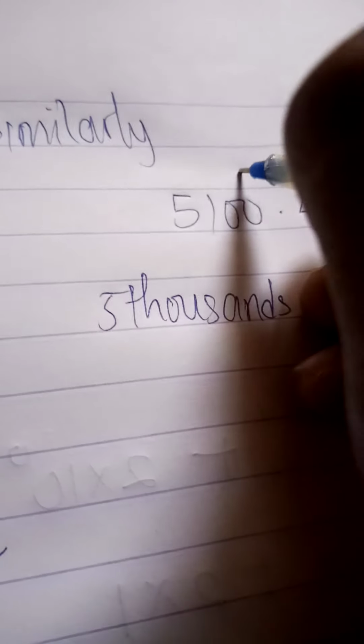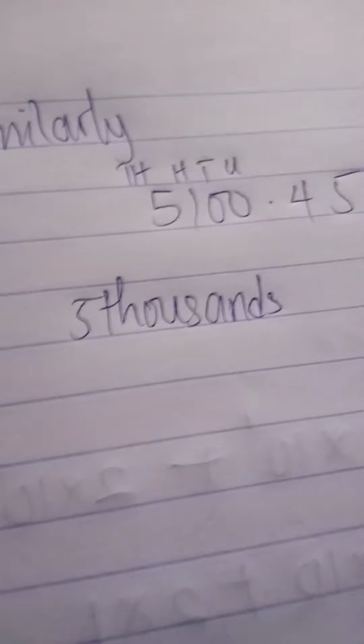Similarly, let's express 5100.45. Now looking at their place value, we have thousands, hundreds, tens and units.